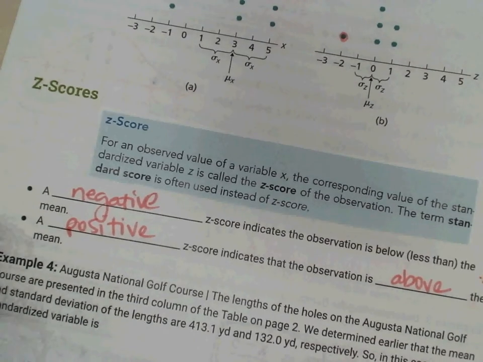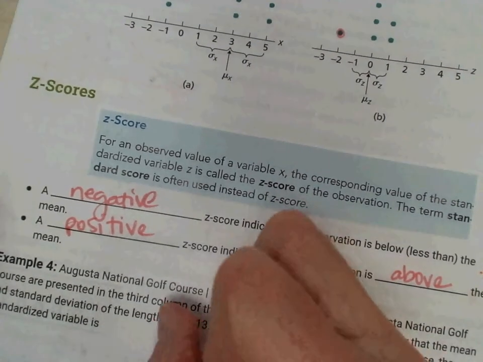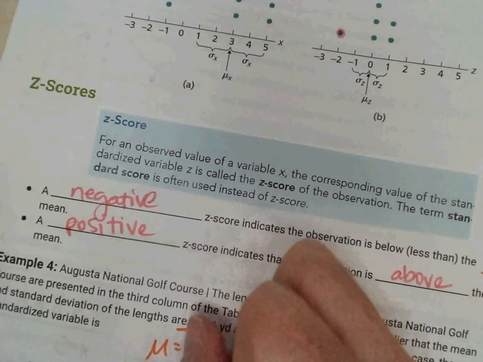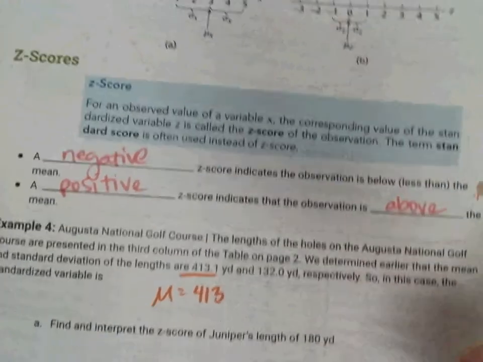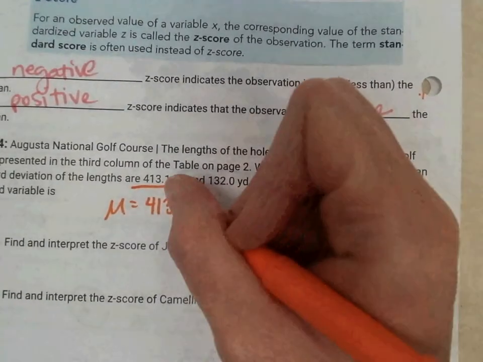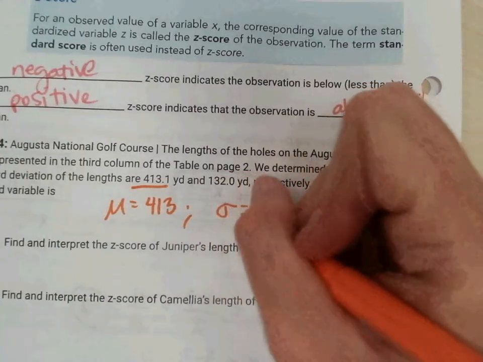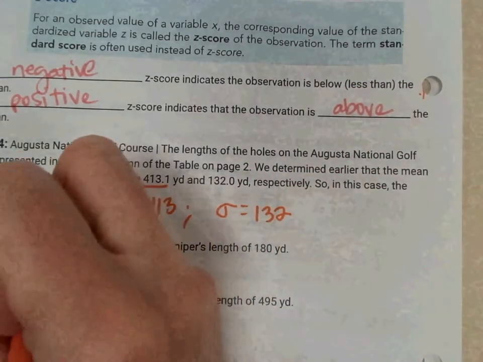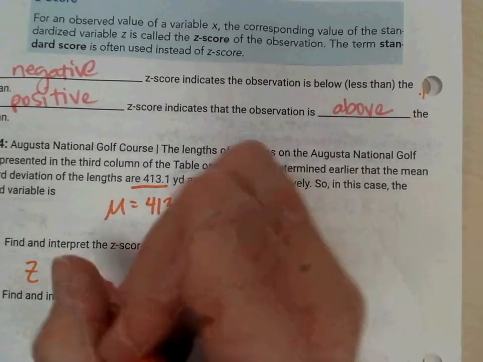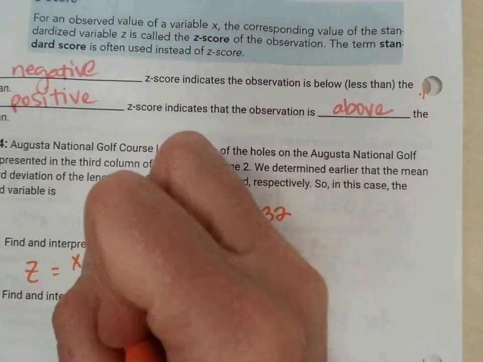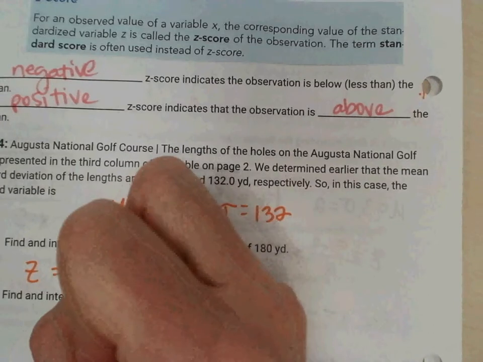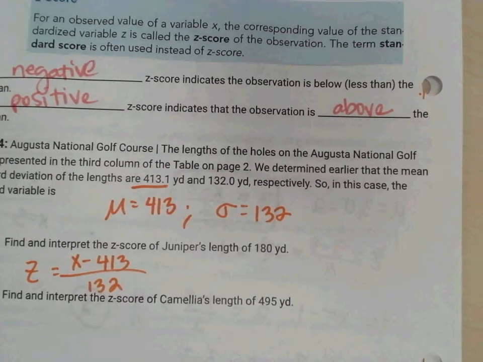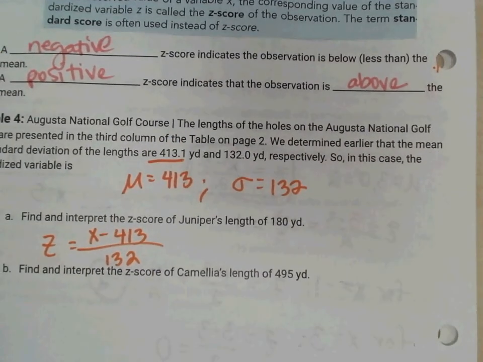And back to the last example here, when we had the mean of 413, I'm going to round it to the nearest whole number. When we had the mean of 413 and the sigma of 132 with my golf course scenario, I can make my standardized version of that variable by just plugging in the mu and the standard deviation.